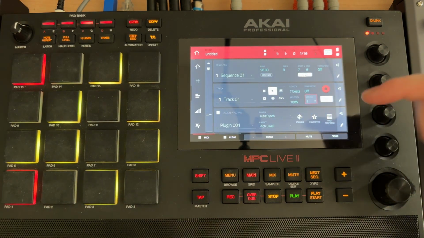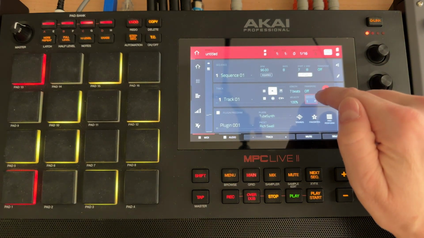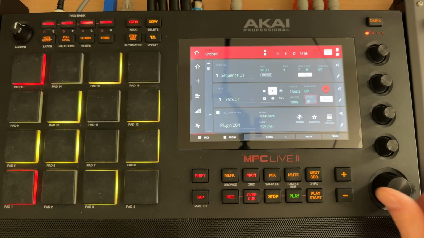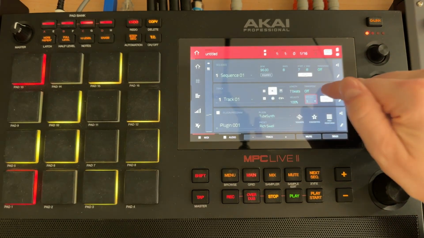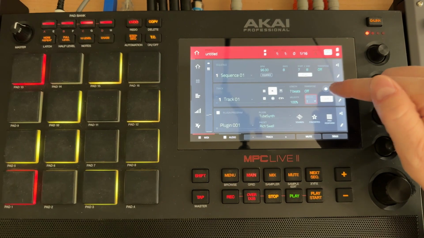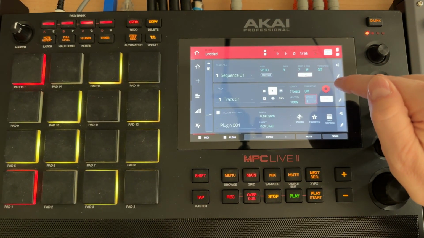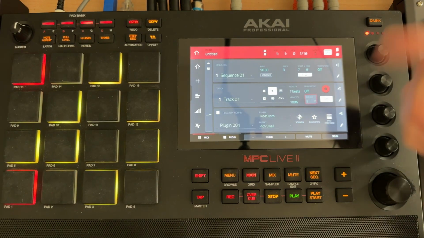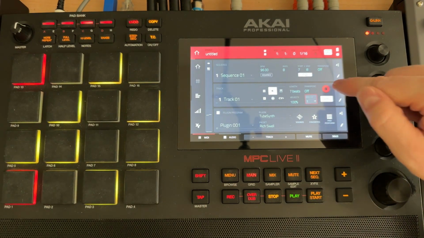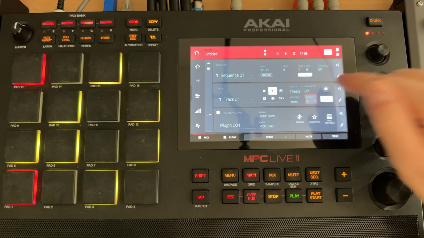You've also got MIDI channels. So when you're having content come in, what channel is it listening to? And you get your arm and record. I see a lot of people miss this sometimes, but when you're recording things for the track, for MIDI coming in, you may or may not want record on. So just note that you want to arm and record over here.